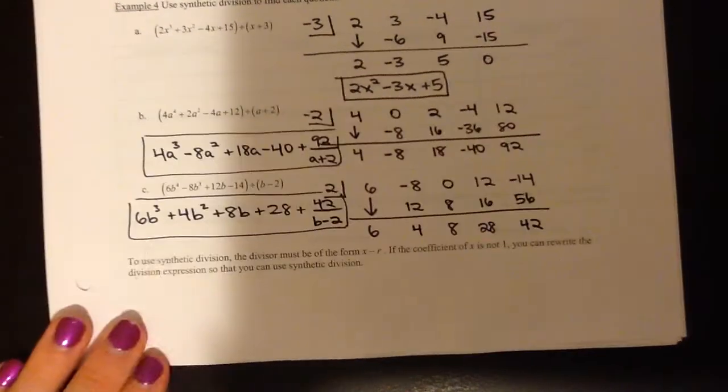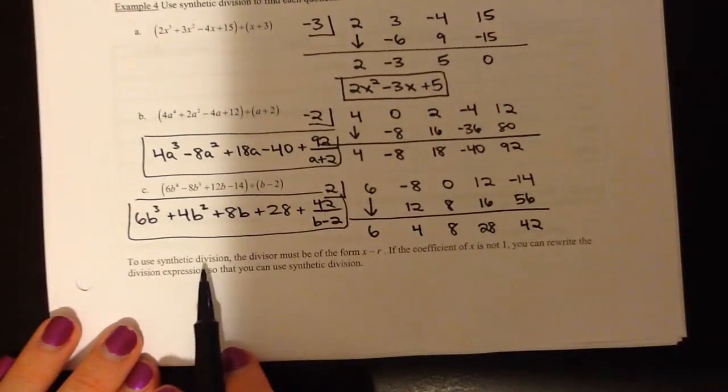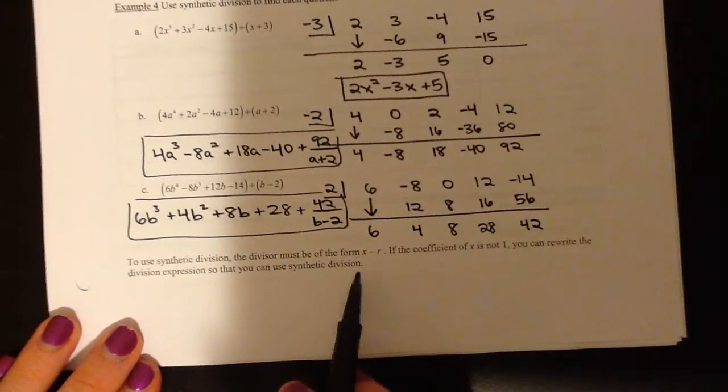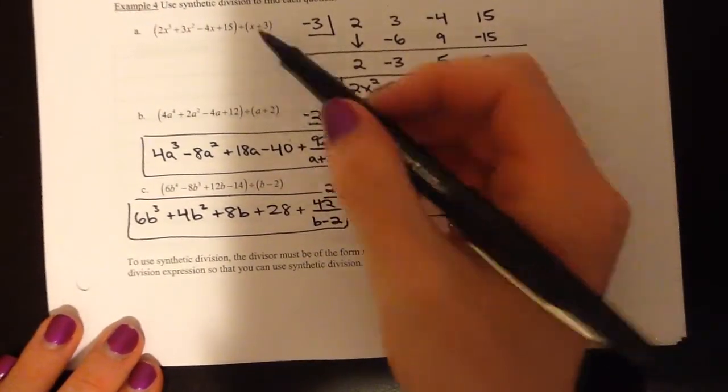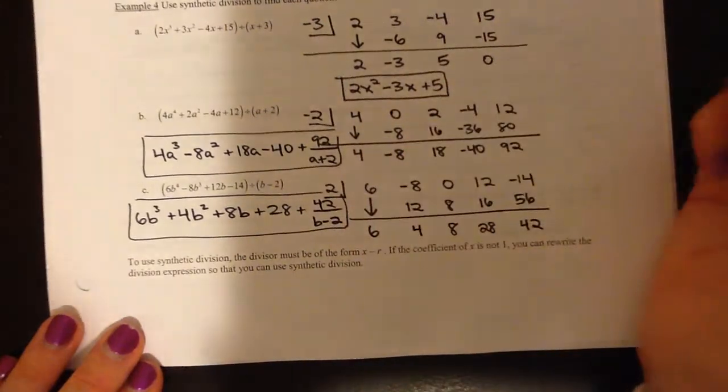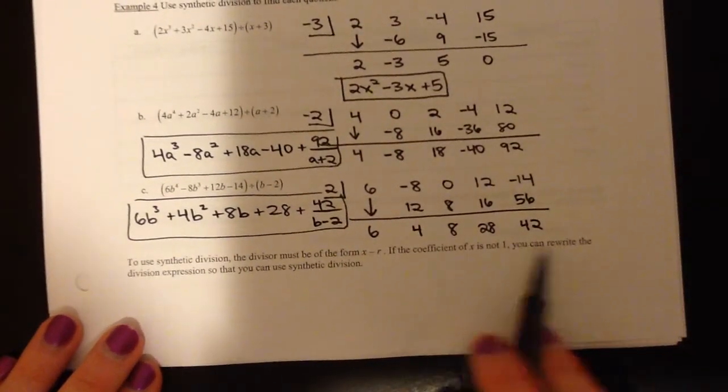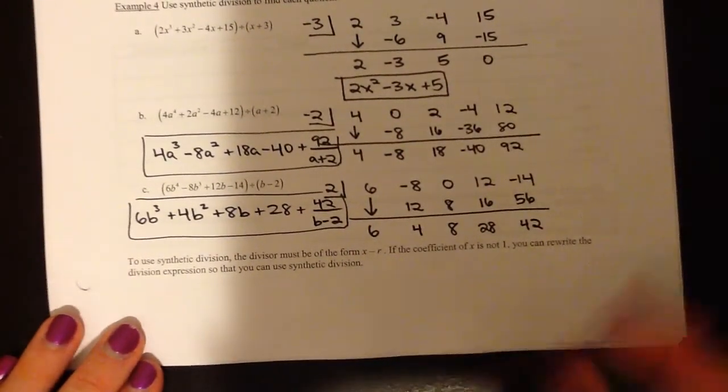Okay, so really important thing here. In order to use synthetic division, it must be of the form x minus r. So x plus 3, a plus 2, b minus 2. You can't have anything in front of the x, a, b, whatever. So if the coefficient is not just 1, you can rewrite the division expression. So let's walk through that process. There's just a couple more examples on the back here.